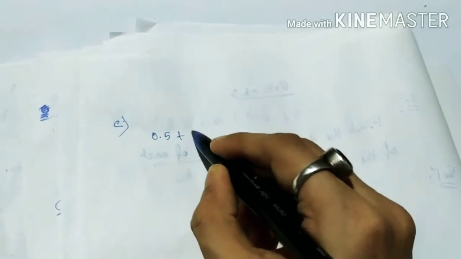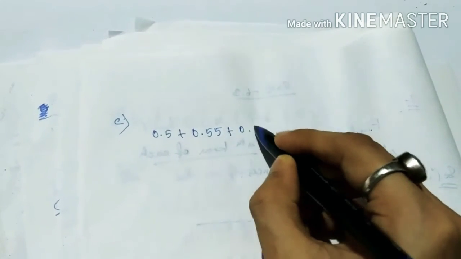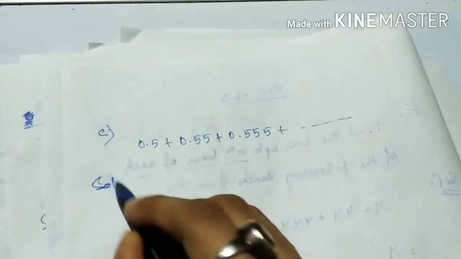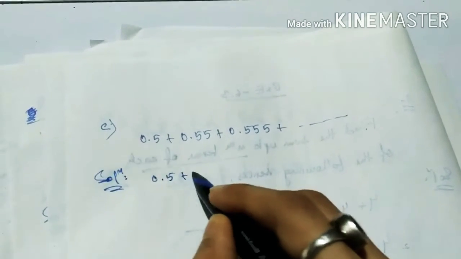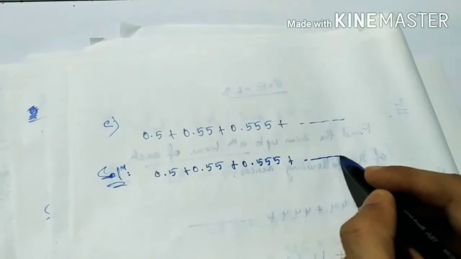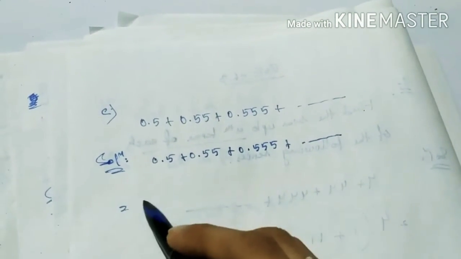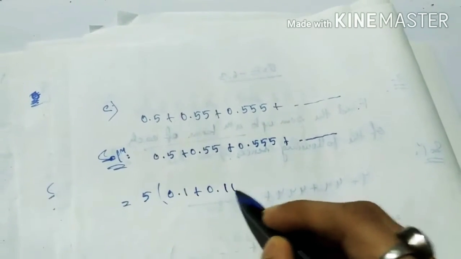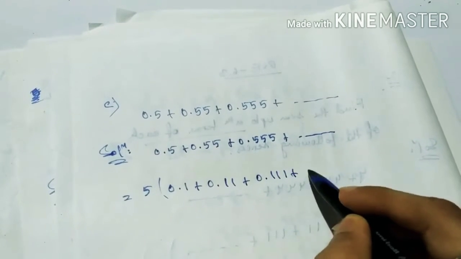Okay. Now next, you see number C: 0.5 plus 0.55 plus 0.555 plus dot dot dot. Okay, this is our number C. Now in here, this is the solution: 0.5 plus 0.55 plus 0.555 plus dot dot dot. Now from here, if I take 5 common, then I will get 0.1 plus 0.11 plus 0.111 plus dot dot dot.